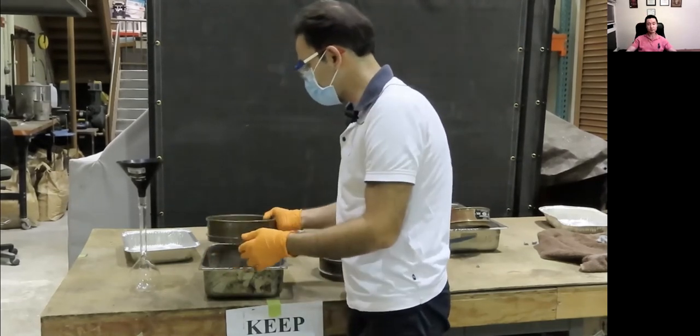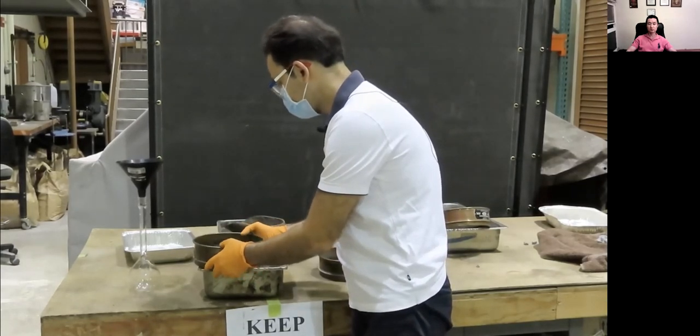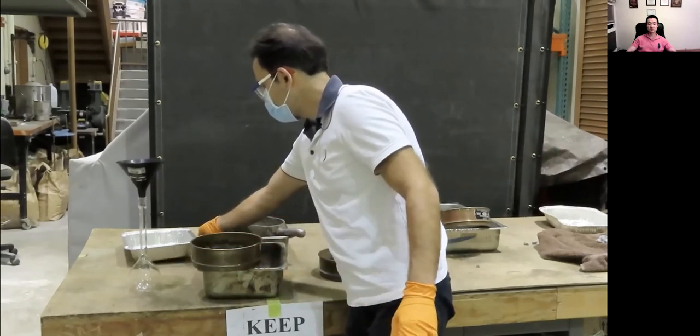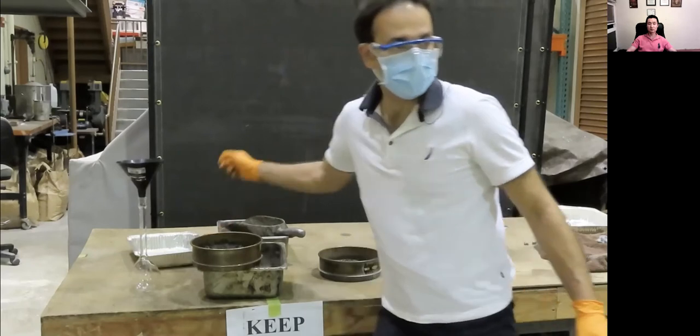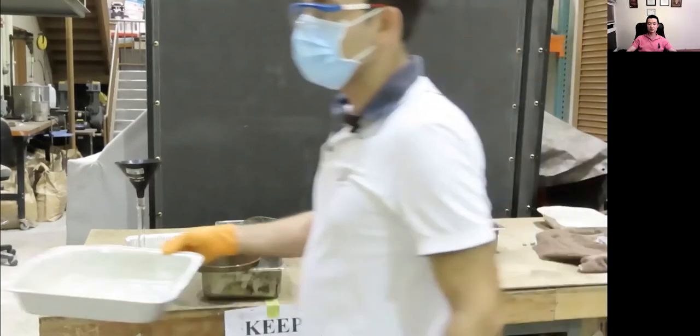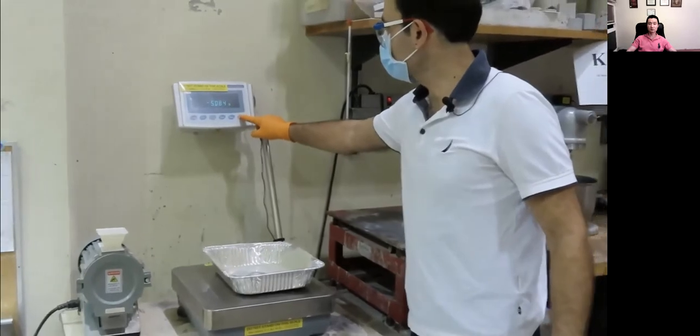Just to have an estimation of the amount of aggregate, I'm gonna weigh it. I'm gonna use another container because I want to have my container dry. Just put it on the scale, tare it.